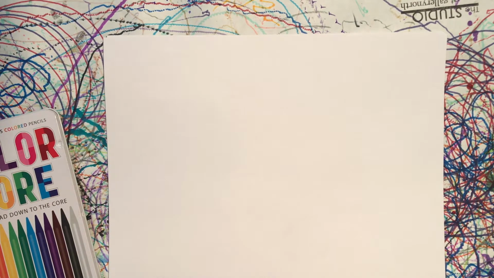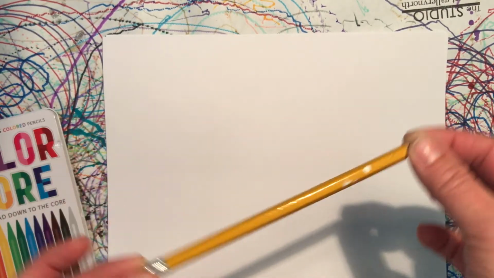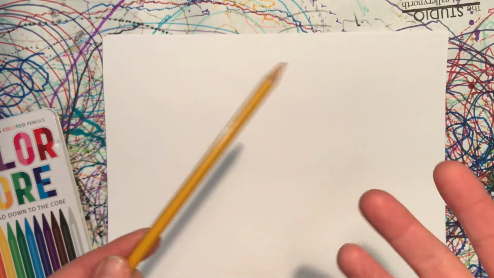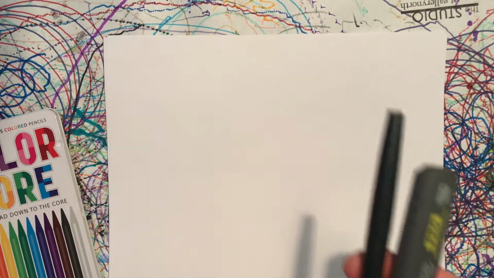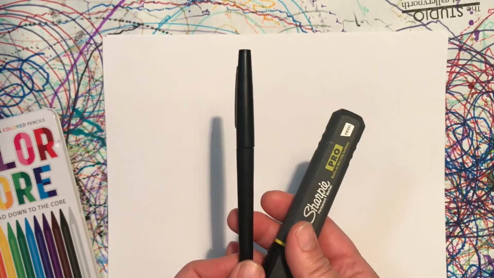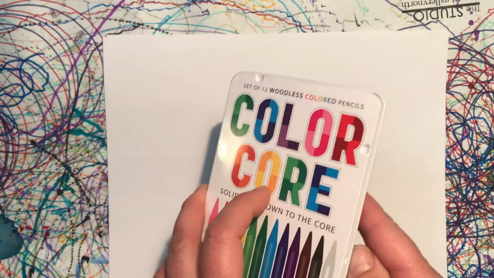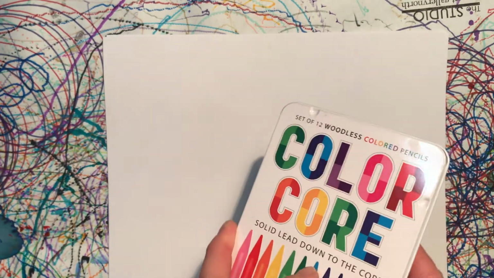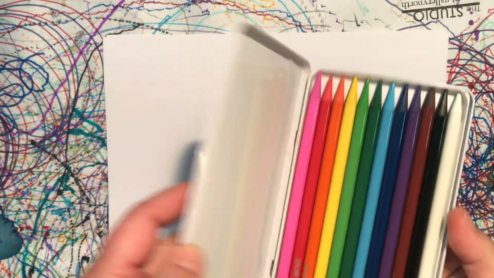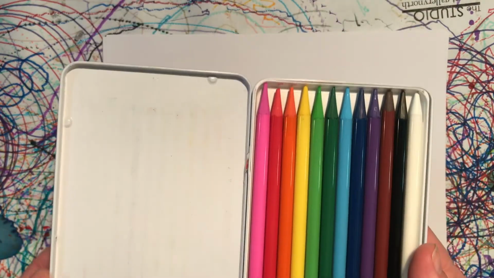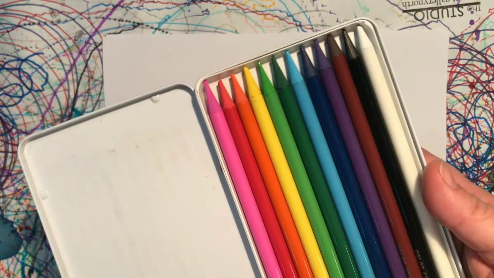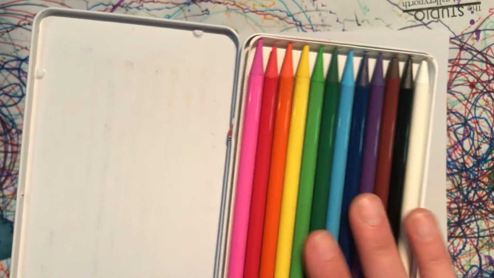I would recommend you starting in pencil just in case there's something you want to change about your drawing. Today I'm going to use something dark so that you can see what I'm drawing from where you're at. And this is what I chose to color with today. These are really cool. They're woodless colored pencils. They're just pure color. There's no wood there. I love them and I'm going to use them for coloring today.